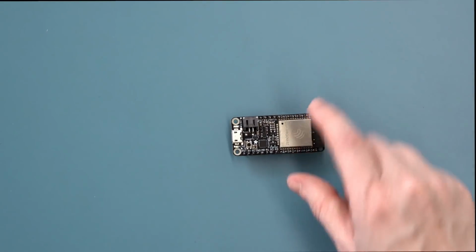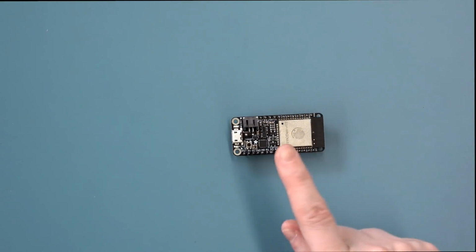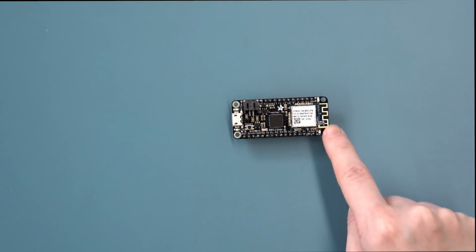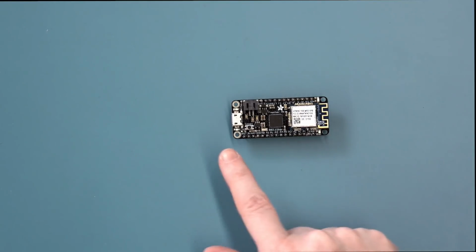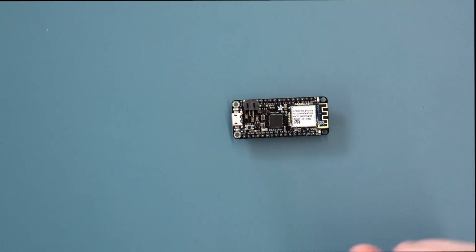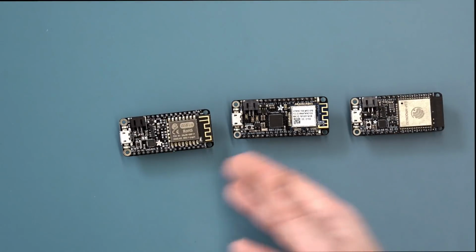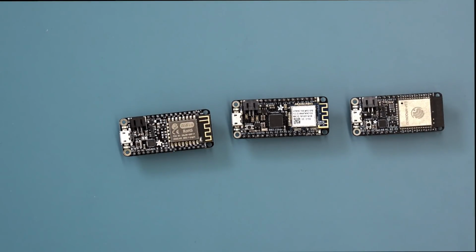For more power, while still keeping that built-in Wi-Fi, the Feather ESP32 is an upgrade with more pins and a beefier chip. The Feather M0 Wi-Fi board gives you a SAMD21 ARM Cortex M0 with a separate Wi-Fi module. Good if you need native USB or have existing ARM code to run and you don't want to use a different core chipset. These would all be programmed in C, C++, or Arduino.